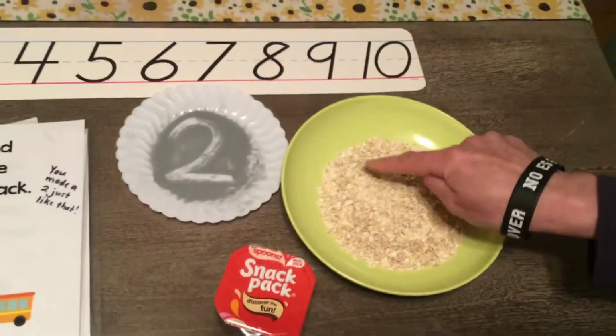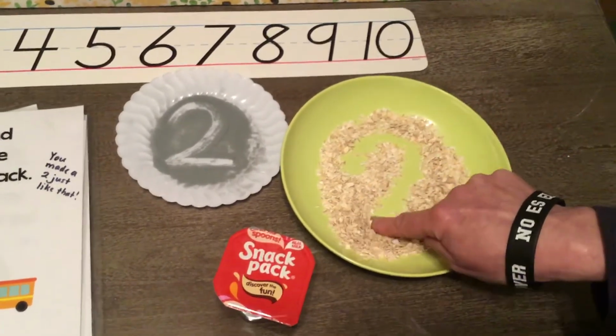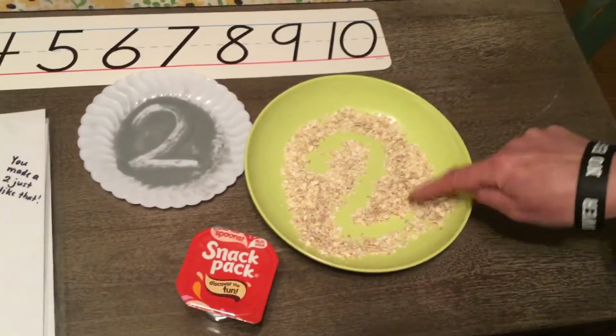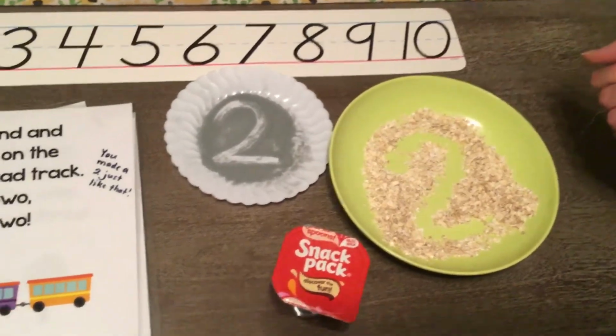Let's try it in the oatmeal. Around and back on the railroad track. You made a 2. Just like that.